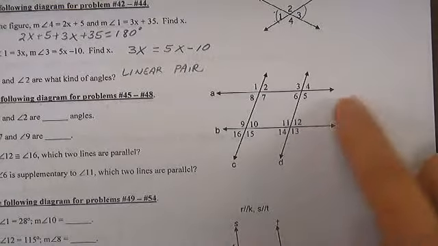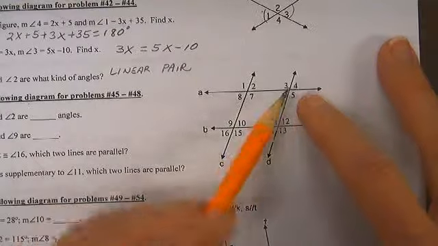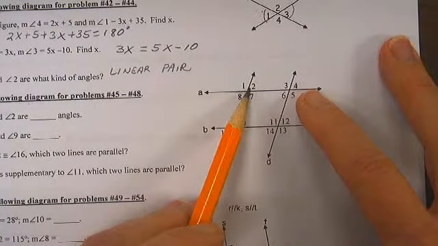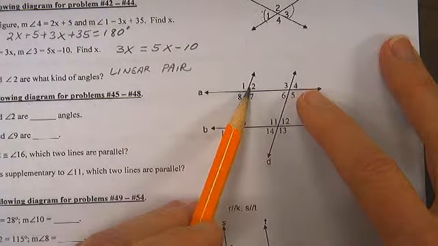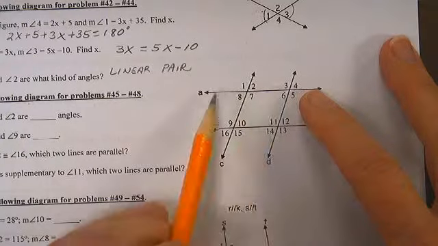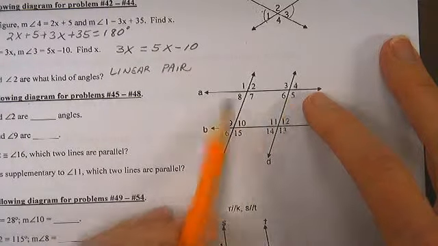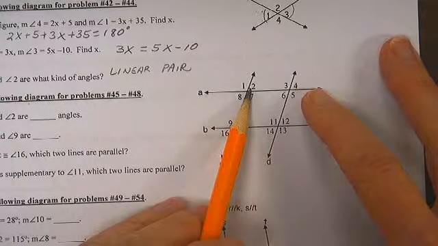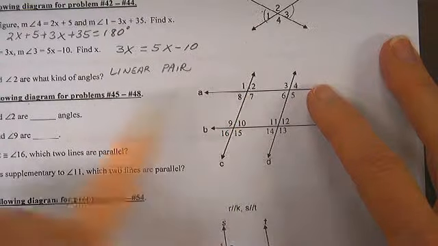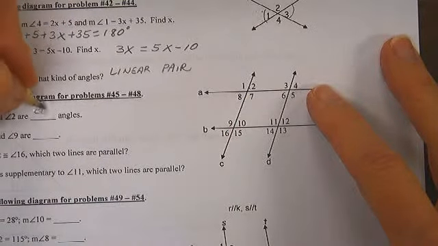Okay, use this diagram for the next problems. Angle 4 and angle 2 are what kind of angles? They're on the same side of the transversal and they're in the same position. They are corresponding angles.